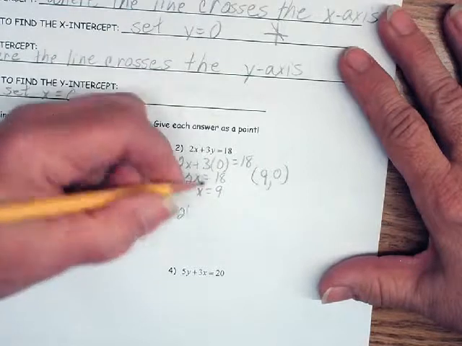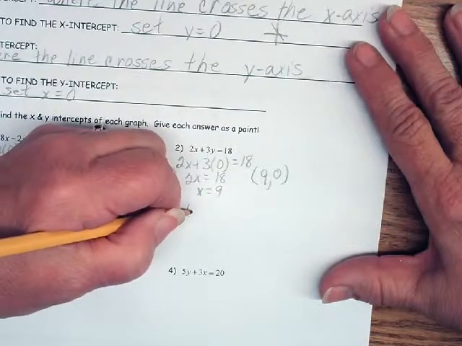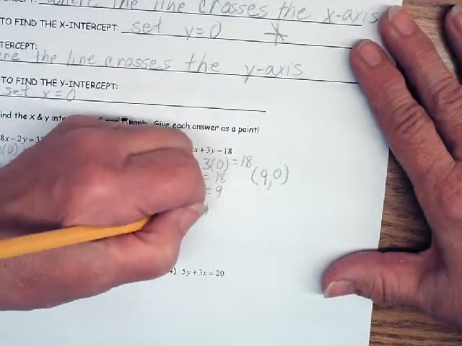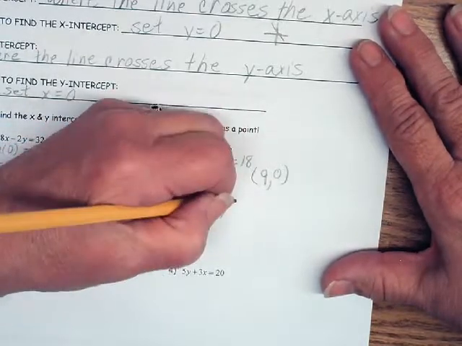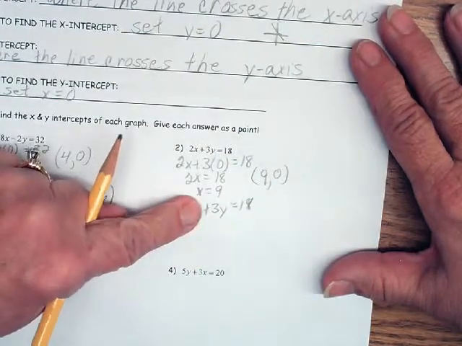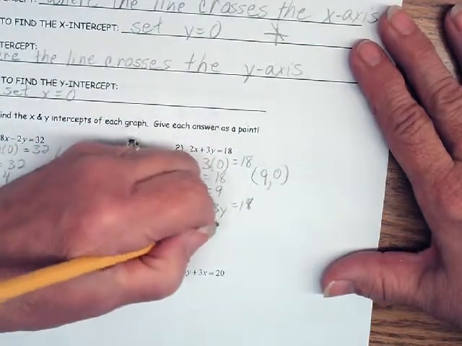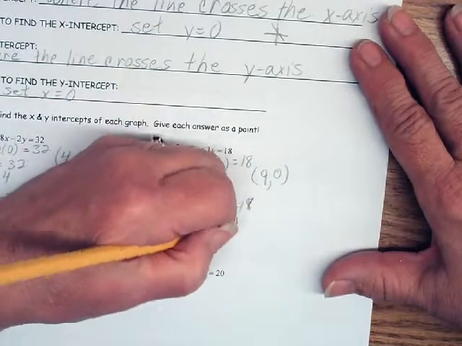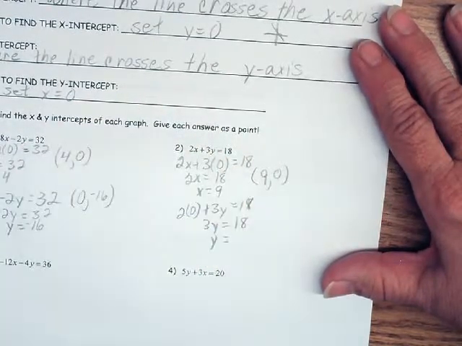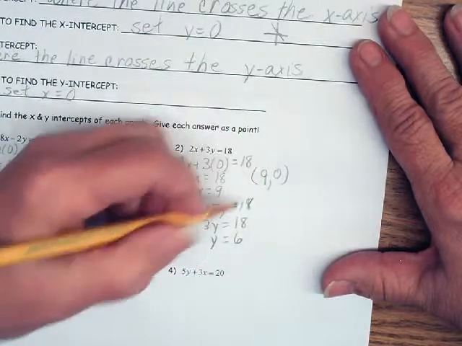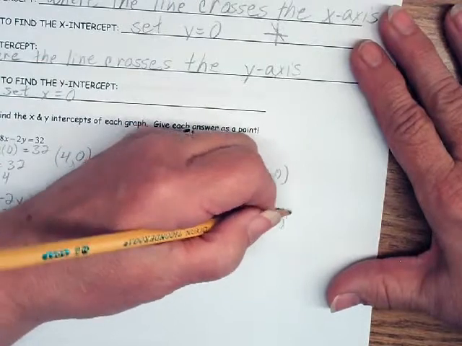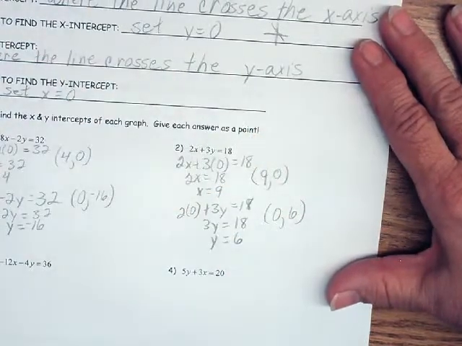On this one, we're going to substitute x for 0. 0 in for x, plus 3 times something equals 18. So now that's gone. 3 times y equals 18. Divide both sides by 3, and y equals 6. Which means for this point, the x-coordinate is 0, and the y-coordinate is 6.